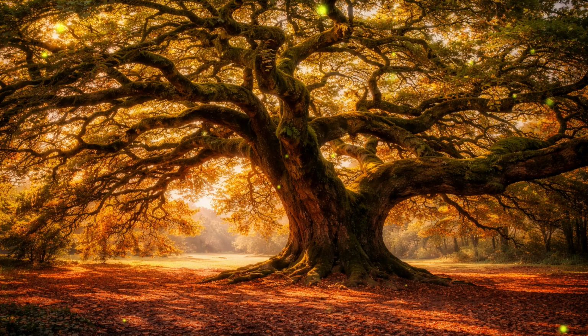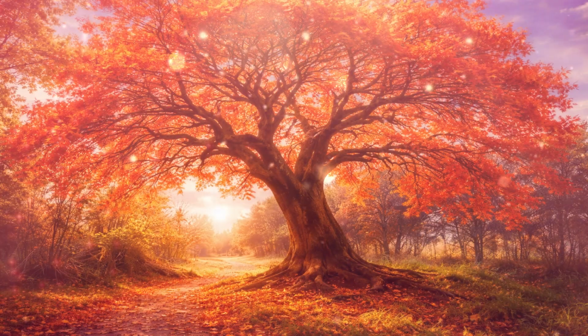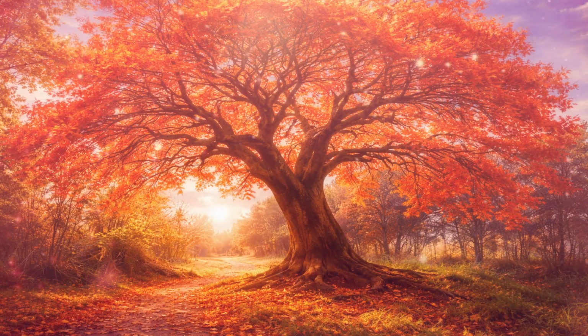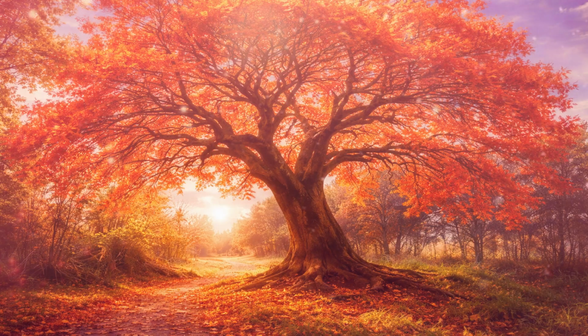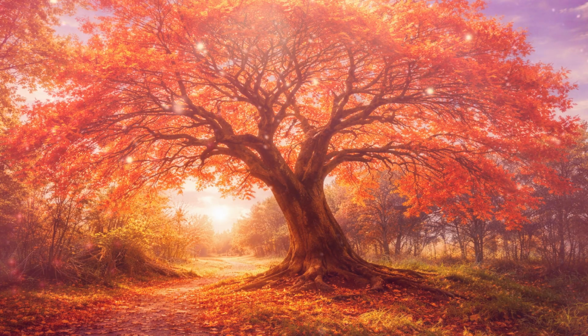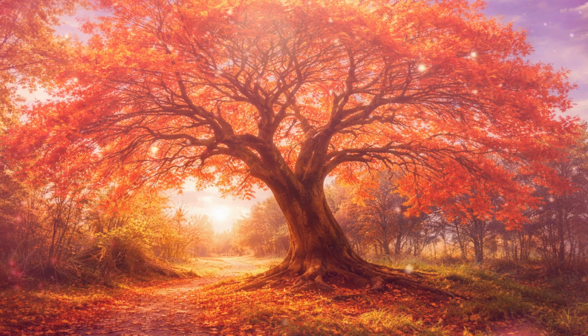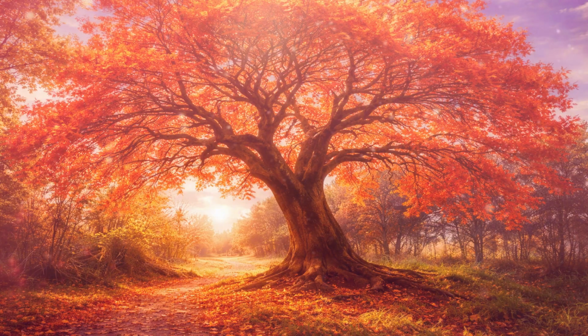Some trees shed leaves during drought. This reduces water demand. Energy is conserved until conditions improve. Extended drought can affect wood formation. Growth rings may become narrower. Density may change. These changes are recorded quietly within the trunk. Years later, they remain visible in cross-sections.